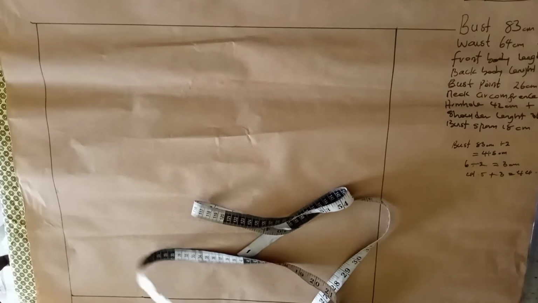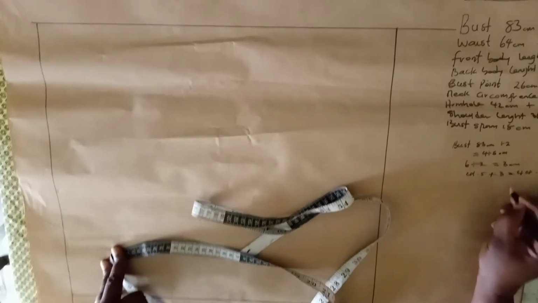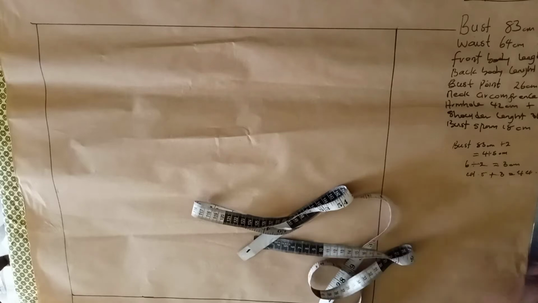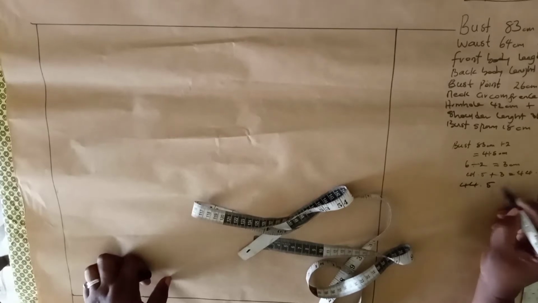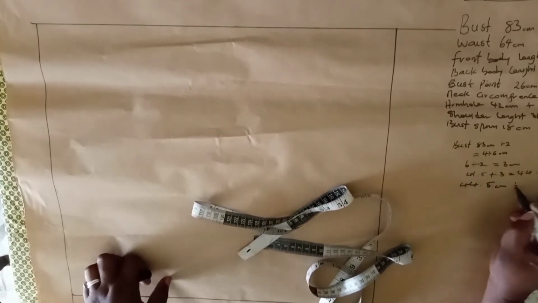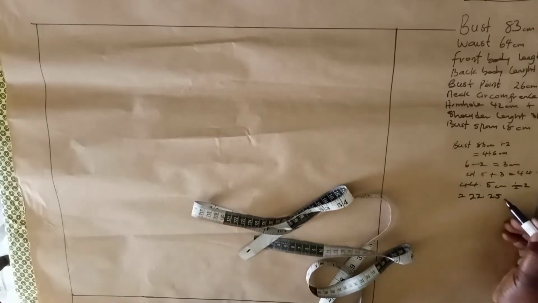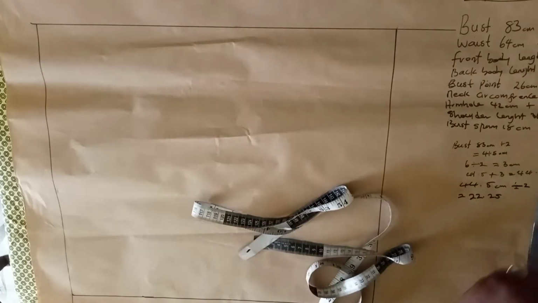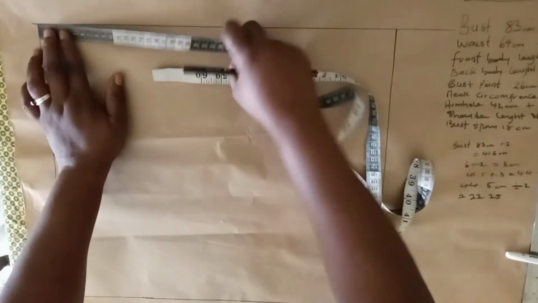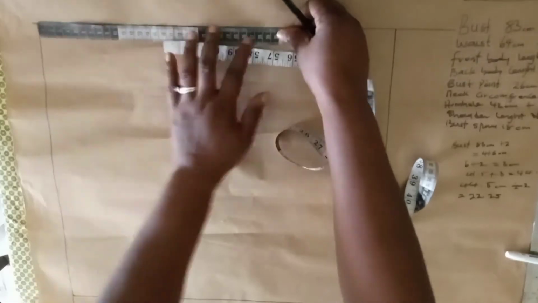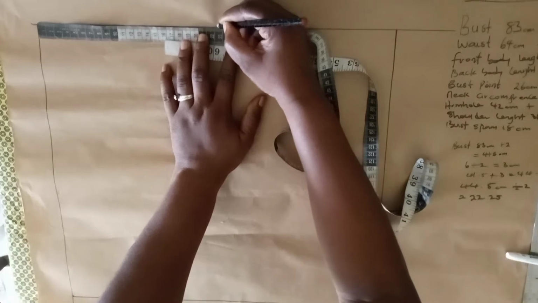You divide 44.5 centimeter into 2, which gives us 22.25. Now, you place your tape again on that same starting point. You look for your 22.25. Here is the 22.25.